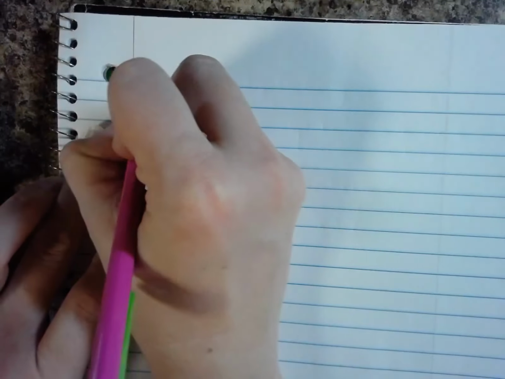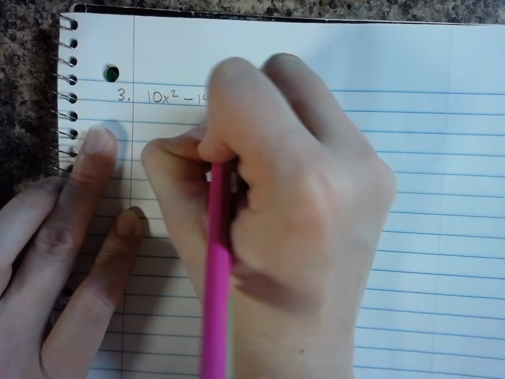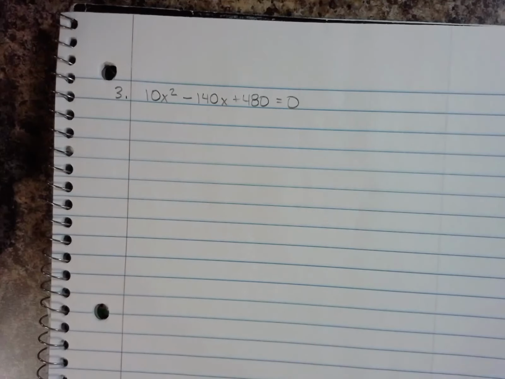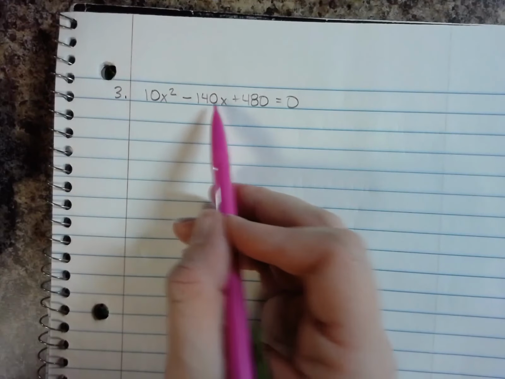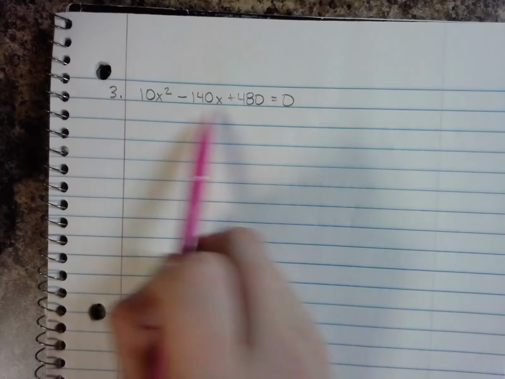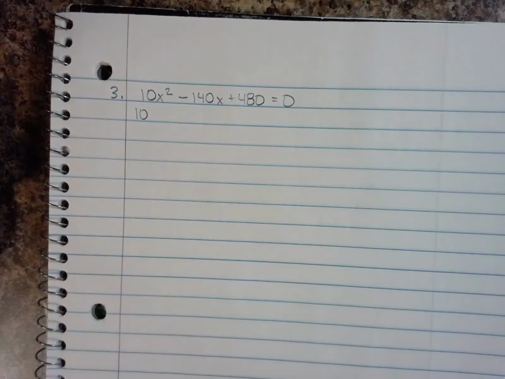Example number 3. Here we have 10x squared minus 140x plus 480 equals 0. Once again, look for a GCF first. 10, 140, and 480 all end in 0, so they're all divisible by 5, and they're also divisible by 10. If you can view the GCF and find it right away, go ahead and factor it out. So 10 will be the greatest common factor. They do not have a variable in common.